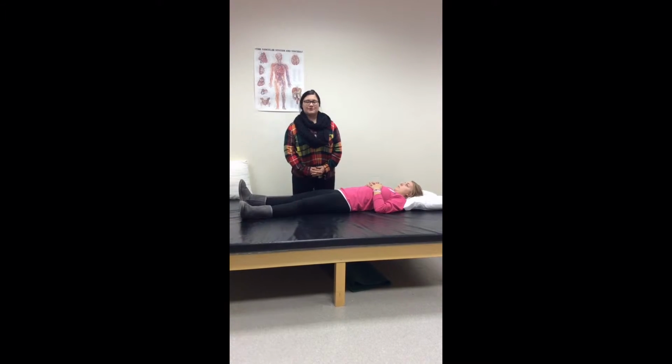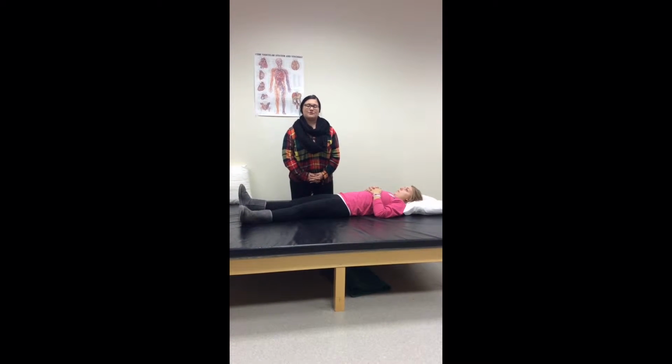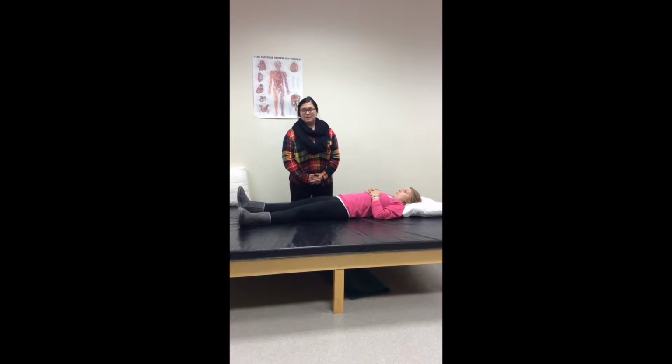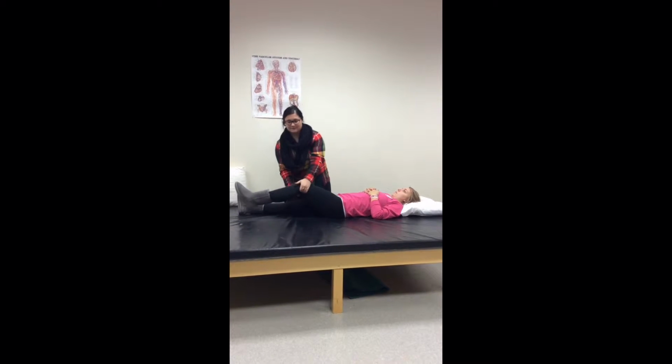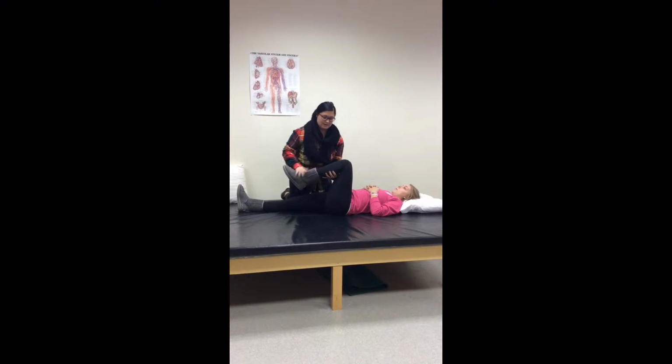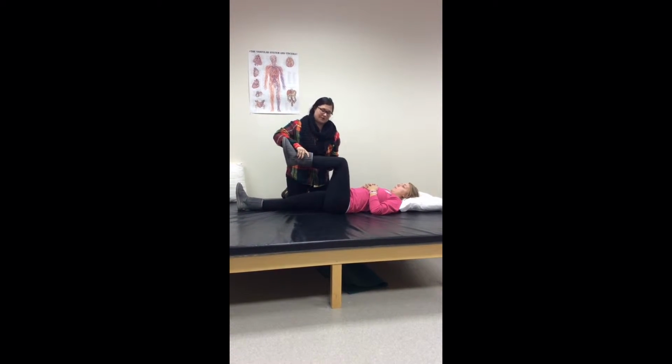Okay, so right now I'm going to show you 3 facilitatory techniques that you can use to increase tone, but I'm going to do it on the lower extremity. You can also do this on the upper extremity. So what I'm going to do is take the patient's leg, hold it, and apply a quick stretch.